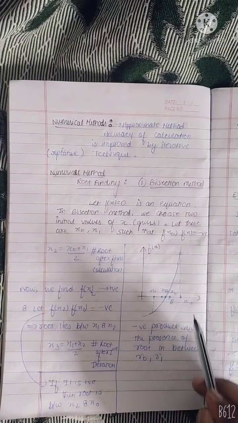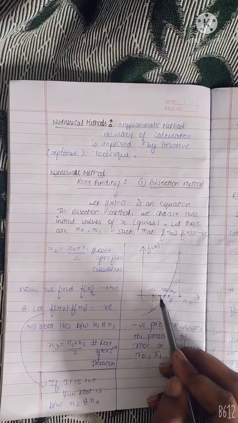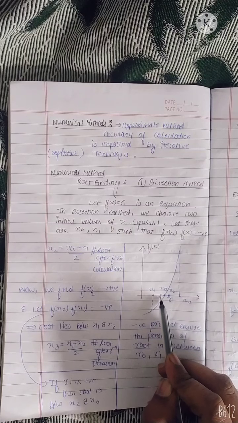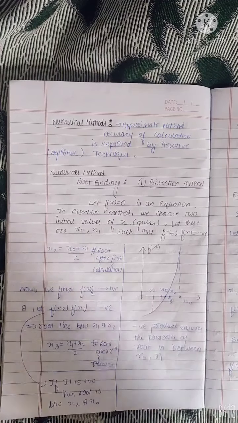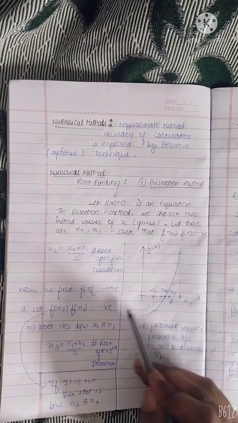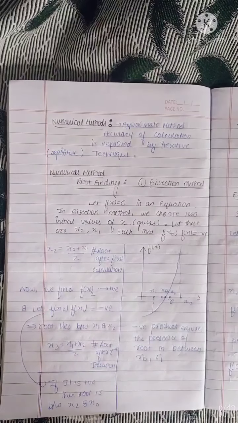Hence root is not existing at this side. If we take these 2 points and multiply f(x) of these 2 points, the first one will be minus, the second one will be minus, and whenever we multiply it we get a minus result. So if the product is negative, which means one of the values is positive and one is negative, and there in between lies a 0.